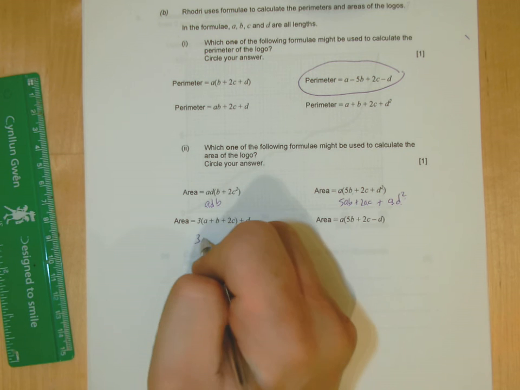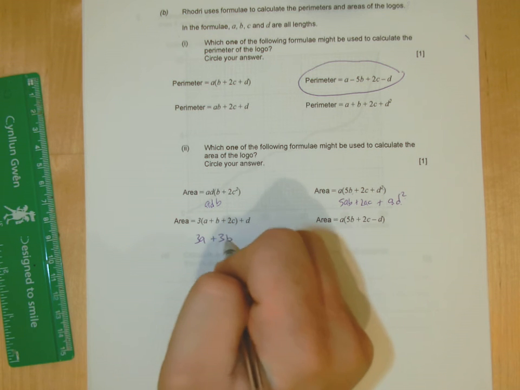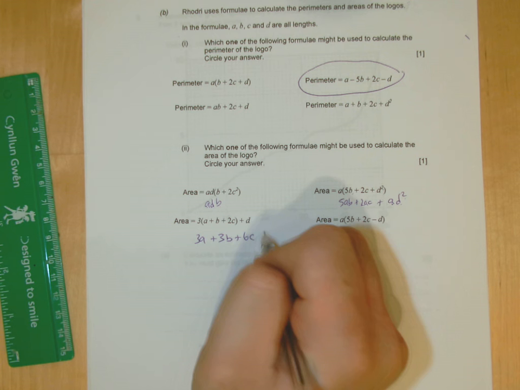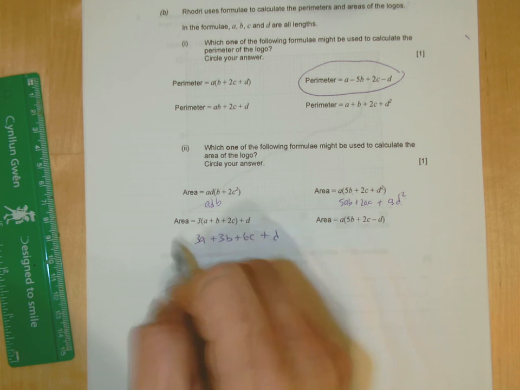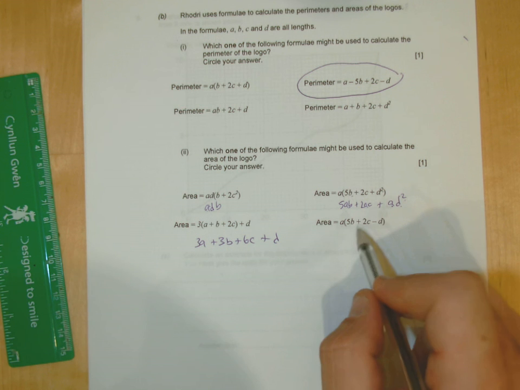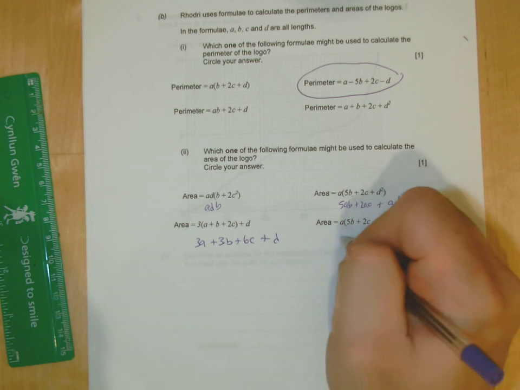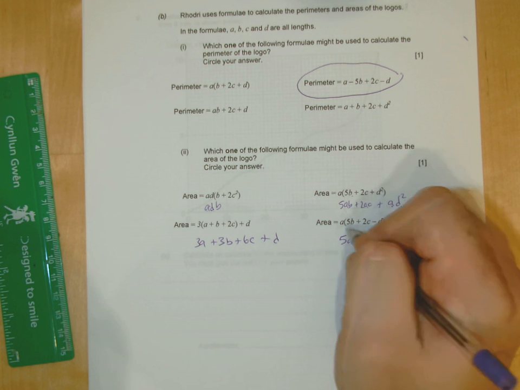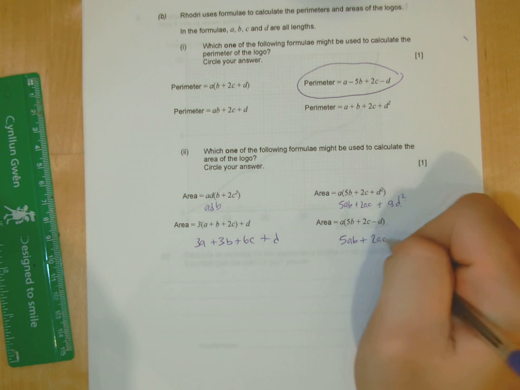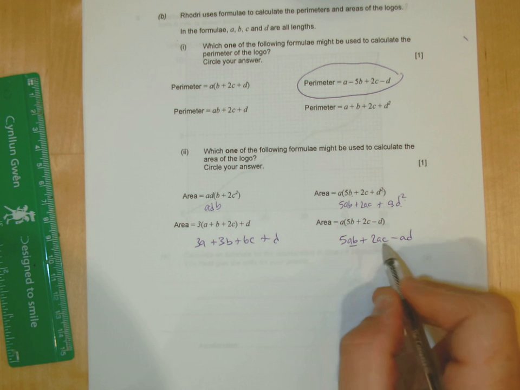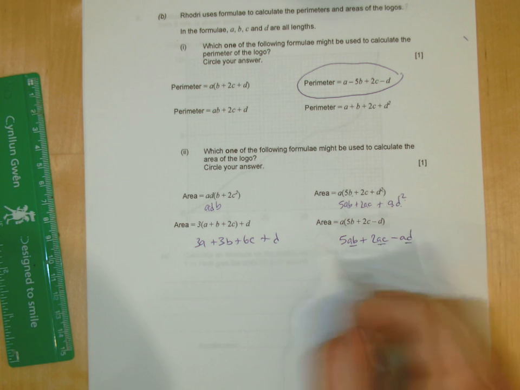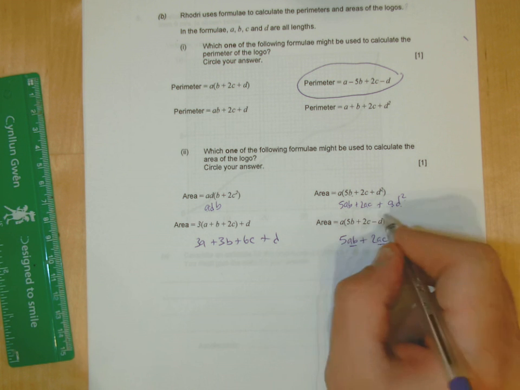When it comes to this one here, you can multiply through by A. There's no harm in writing this down here. So 3A plus 3B plus 6C plus D. So we're adding them up like that. But you're adding the lengths here. That's actually perimeter. This one, this must be the one that works. Multiply through by A here. So you get 5AB. A times 2C is 2AC. And A times D is AD. Looking at this here, 2 dimensions, 2 dimensions, 2 dimensions, it's all consistent, it's giving you the area, so this is the one here.